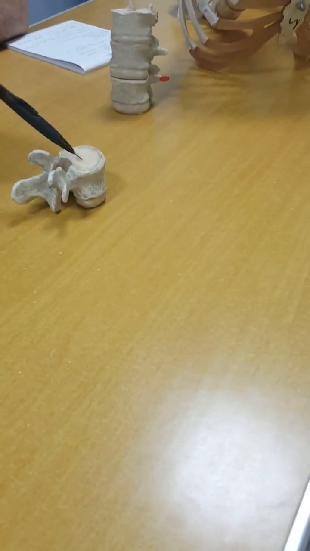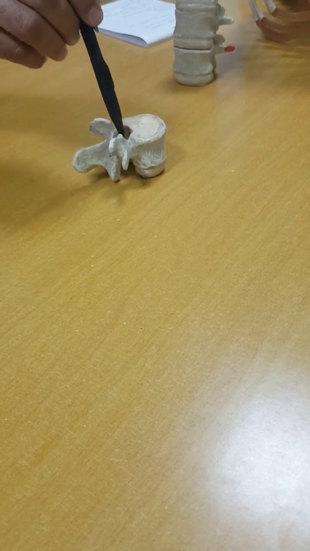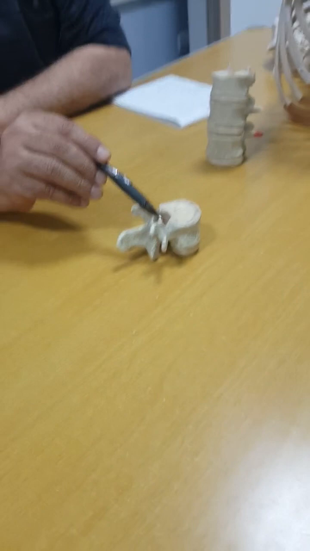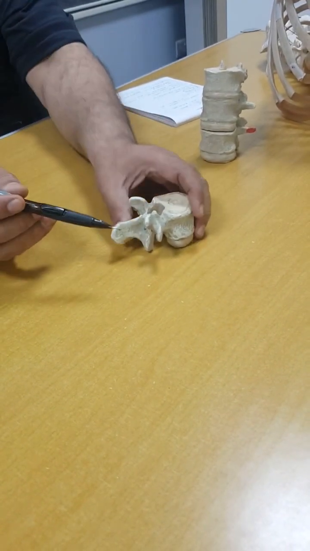The vertebral body and the vertebral arch form a vertebral foramen. The combination of vertebral foramina forms the vertebral canal. The pedicle is notched superiorly and inferiorly.